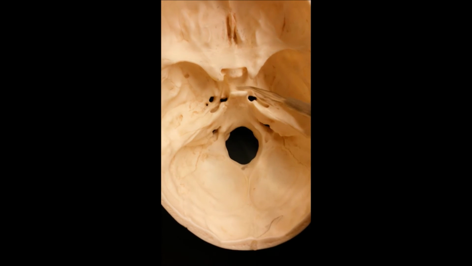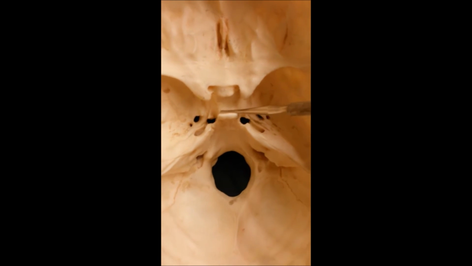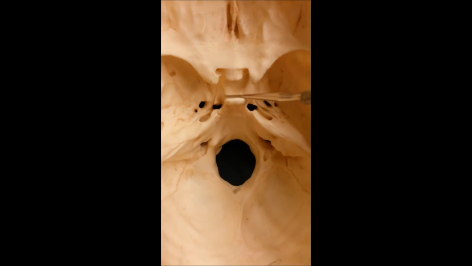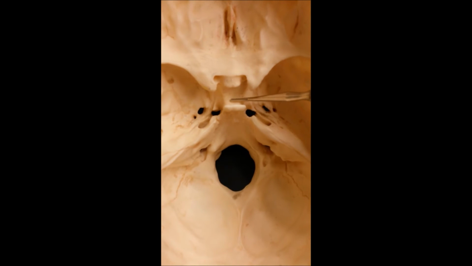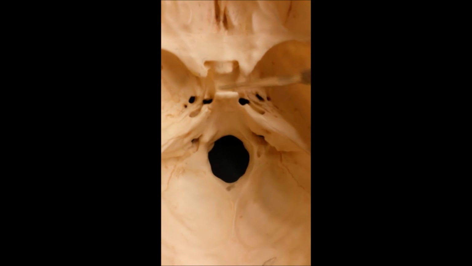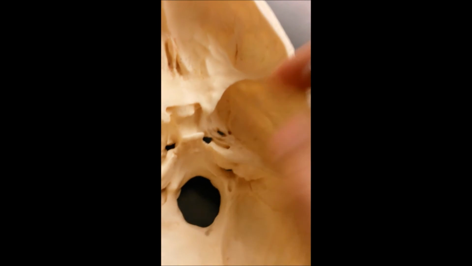This part here, still in the middle cranial fossa, will be the sella turcica, and sella turcica is saddle horse. This is the location of the pituitary gland, also known as hypophyseal gland. It should be located in this area right here. This large bone here is called the petrous bone.